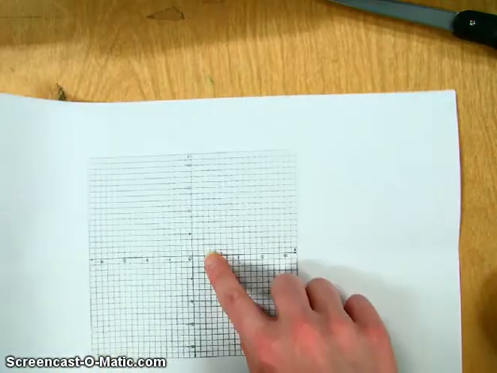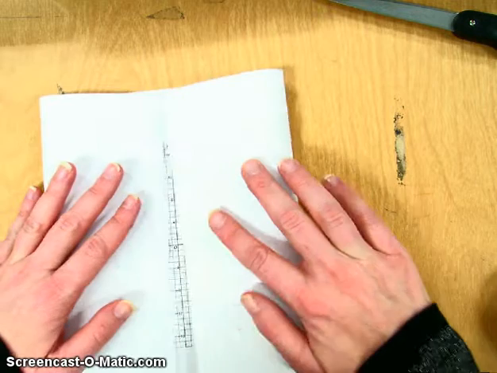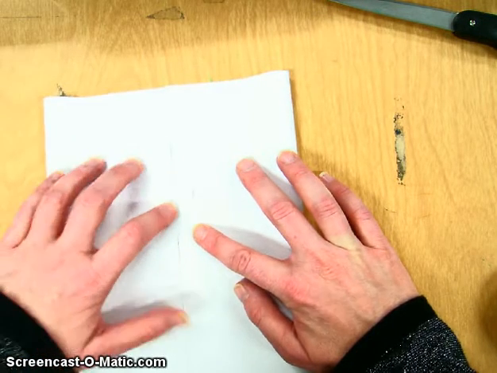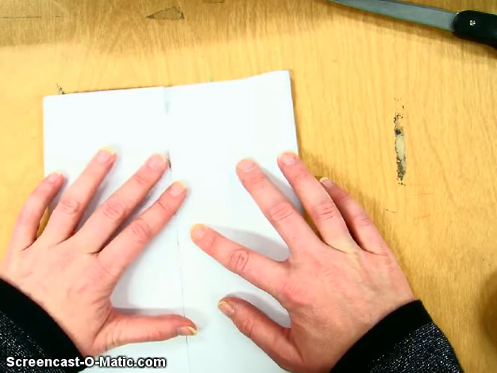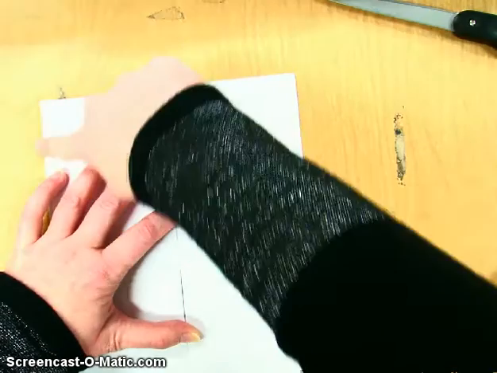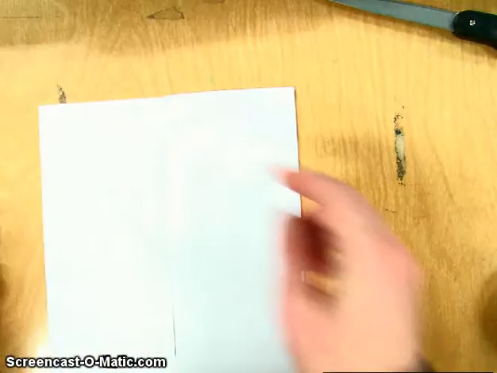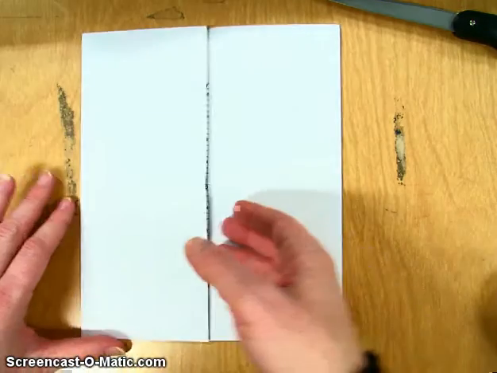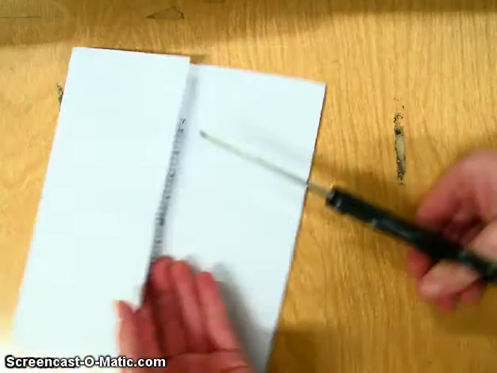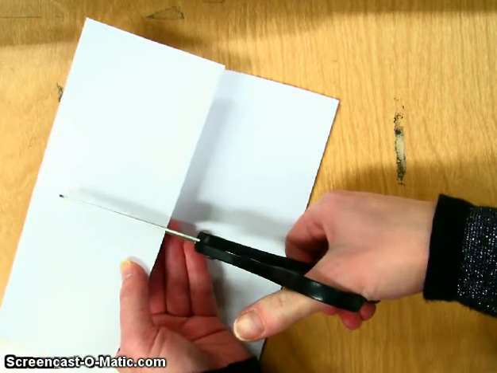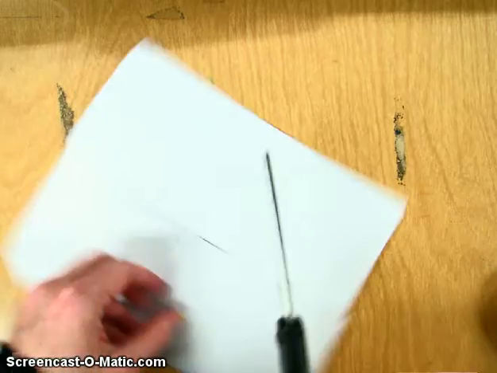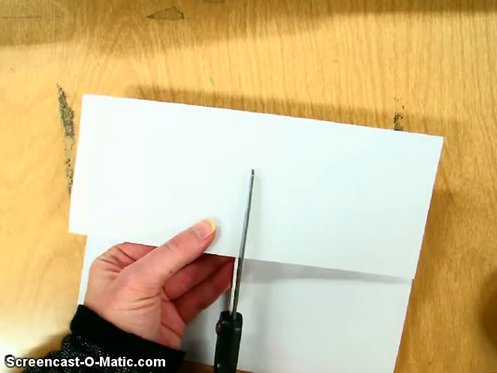open it back up, and if you will fold to the middle right there, hopefully that y-axis will be right in the center, if I copied it correctly. And the whole purpose of folding it in hot dog half is so it'll give us these nice little straight lines here. So I'm going to cut on this line. That's going to help us create our x-axis.